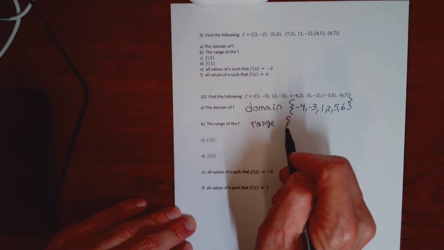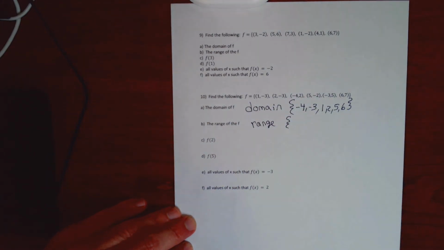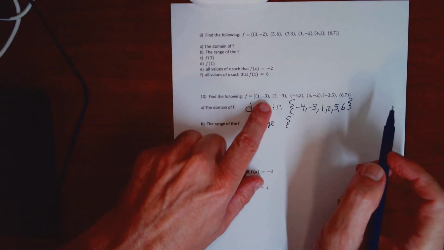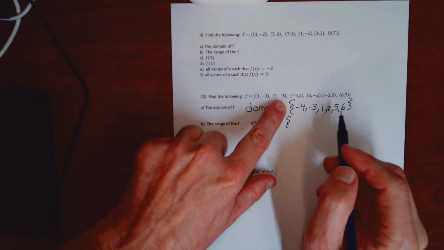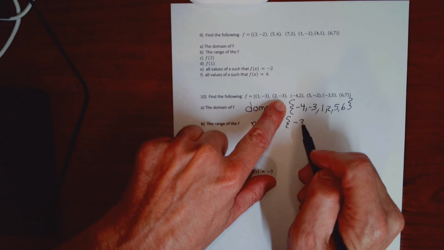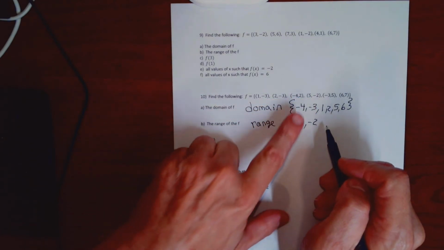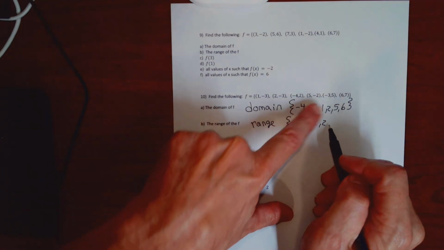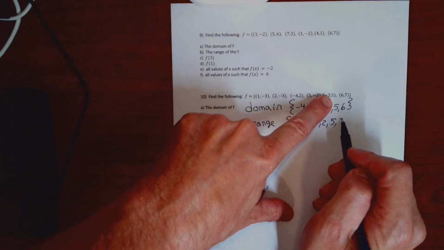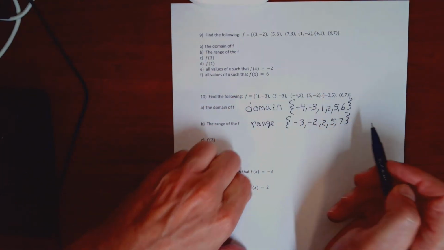When the function is only a countable number of points, the order that you write the domain numbers in, or the range elements, don't matter. I'm going to do the same for the range, smallest to biggest, and pick out the y's. -3 is the smallest y. -2 is the second smallest y. +2, +5, and +7 are the rest of my y's.